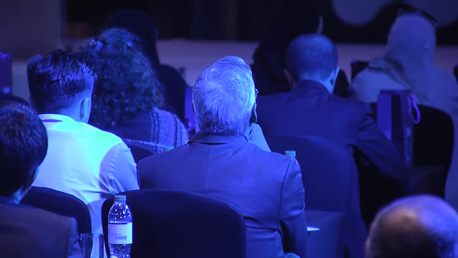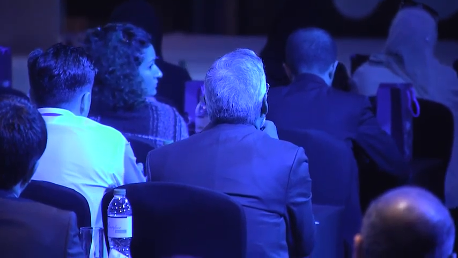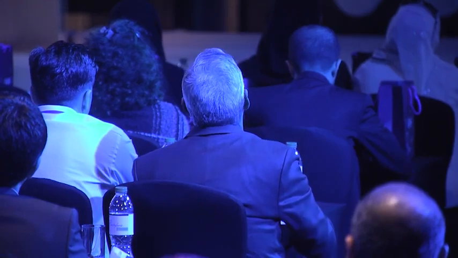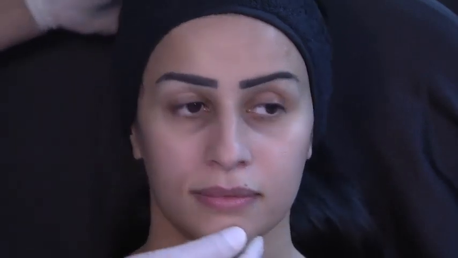We have just one question before we move on. Go ahead. Can we use cannula for the tear trough? Yes, we can, and definitely you're going to see 3 or 4 cases today of cannula. This is one of them. We have a new patient, as you can see, okay?